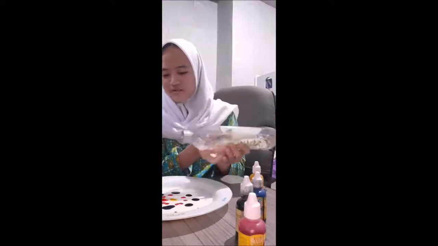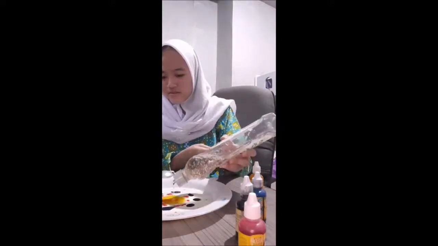The last step is pour the dish soap in the center.